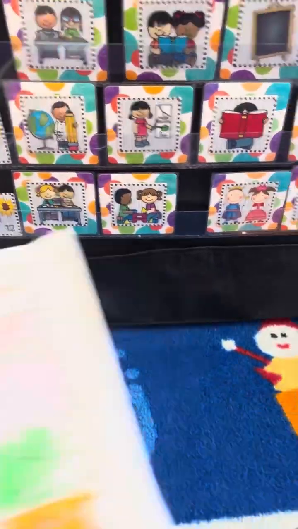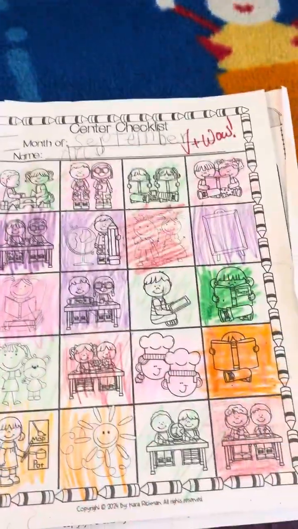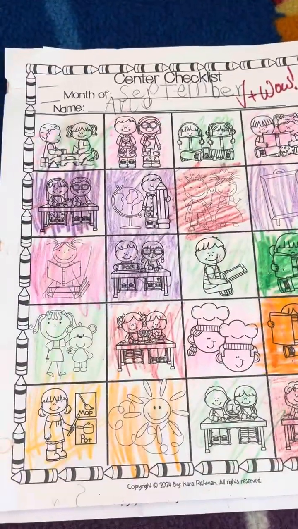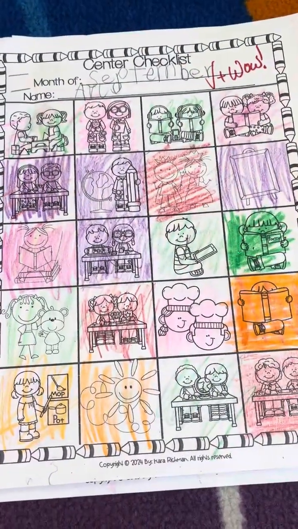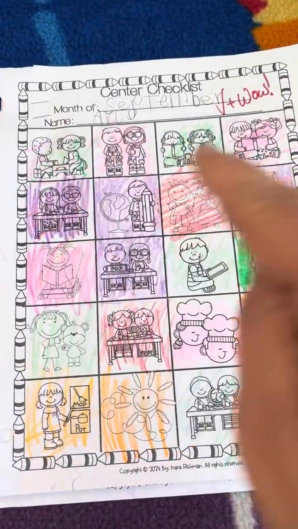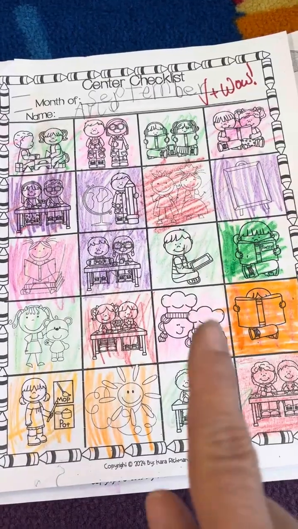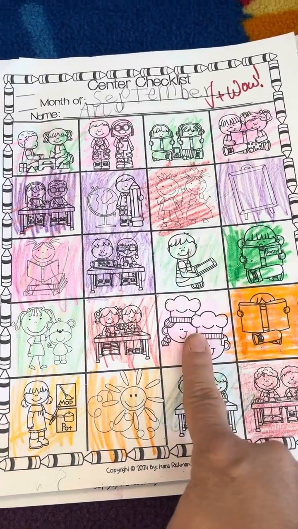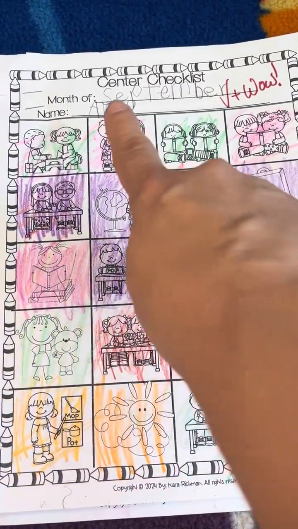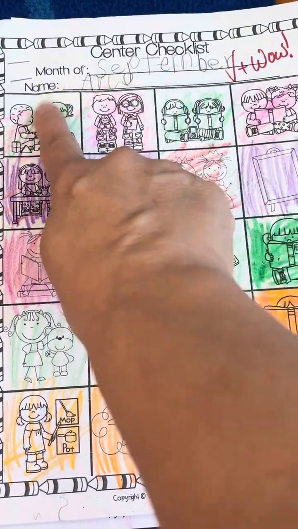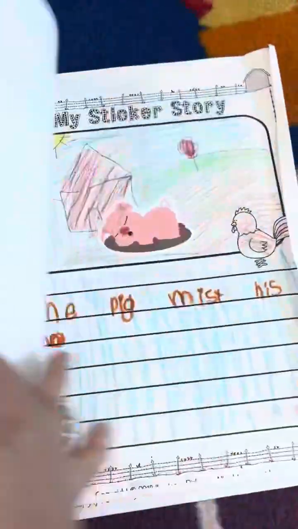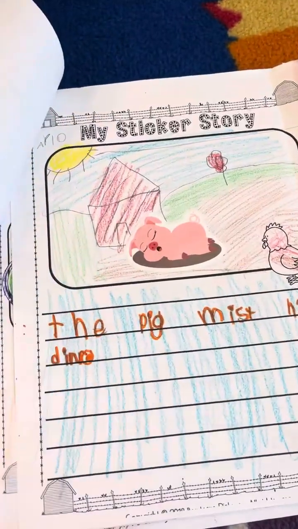Now, when I go to the centers, they have a checklist in their center folder, and it looks like this. Every single card that's up here also has a picture on their center checklist. Their challenge for the whole month is to try to get through all of these centers, and every time they complete a center, they color it in, like you can see on here. At the top it says center checklist, and it has the month of September and then the name of the student.